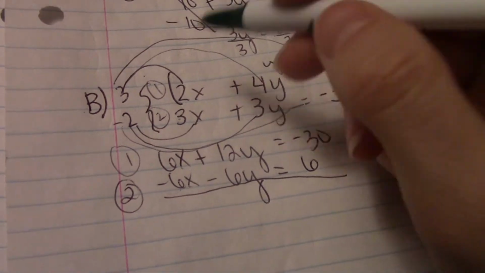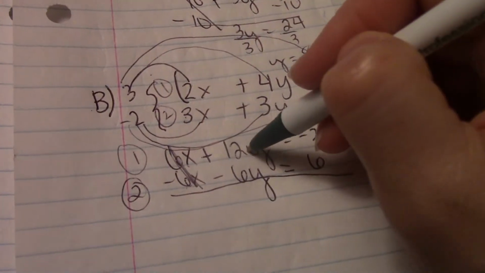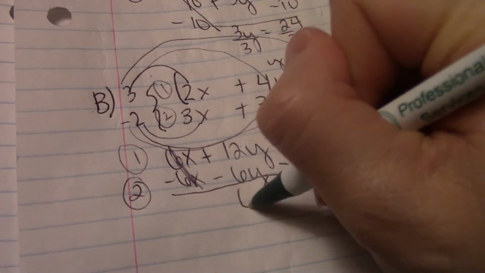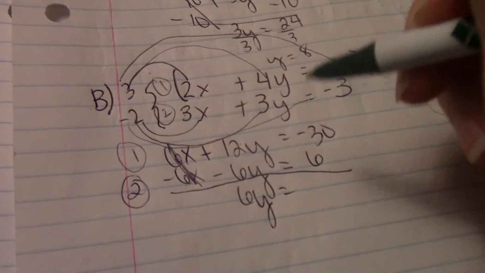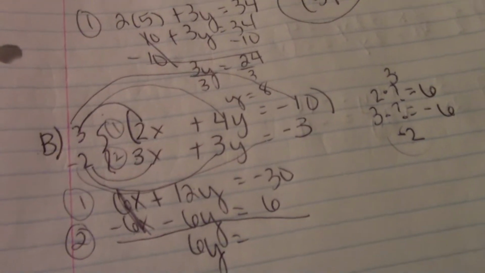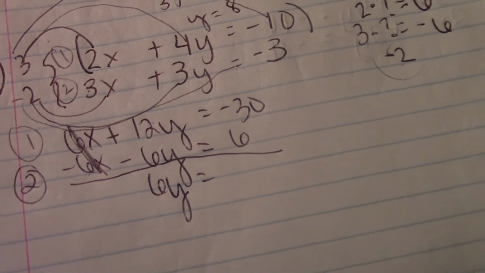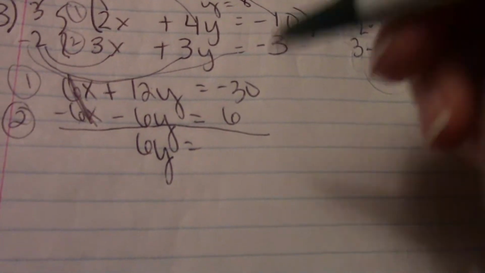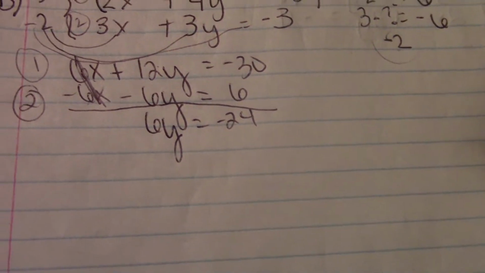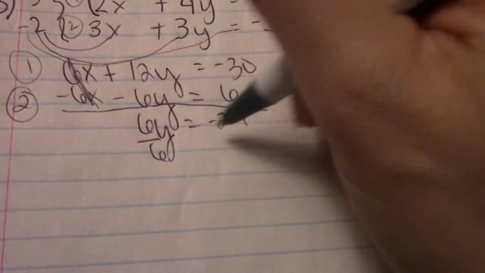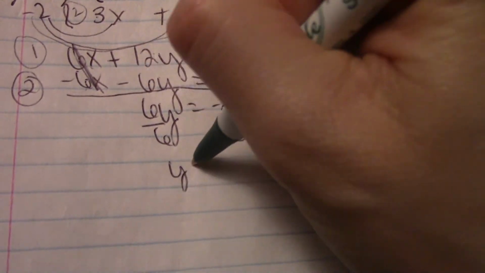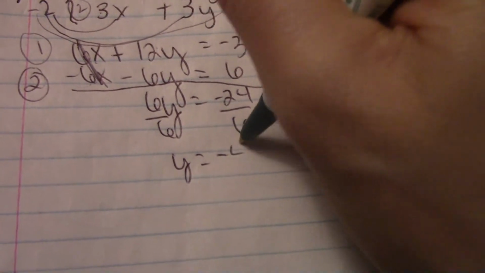So now we can come in and add. These two are opposite. So 12 minus 6 is 6y. And then negative 30 plus 6 is negative 24. Solve for y. So divide by 6. So y equals, that's going to be negative 4.